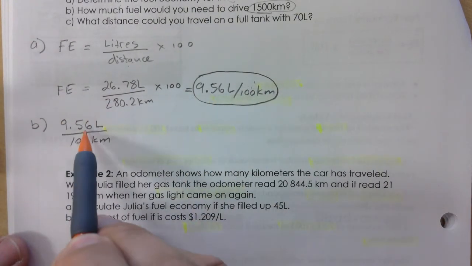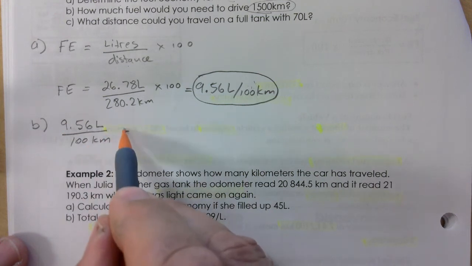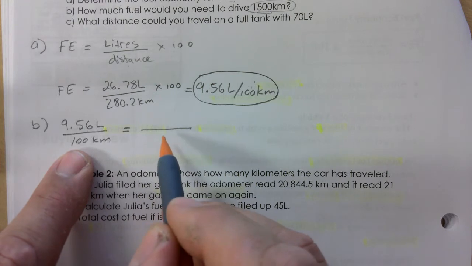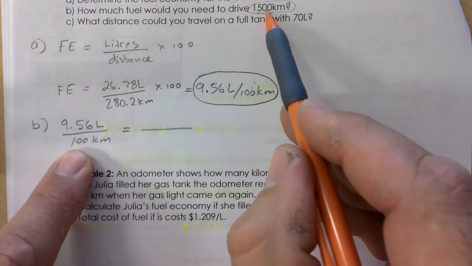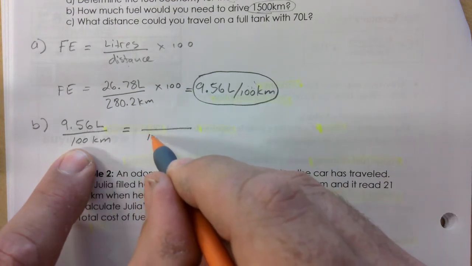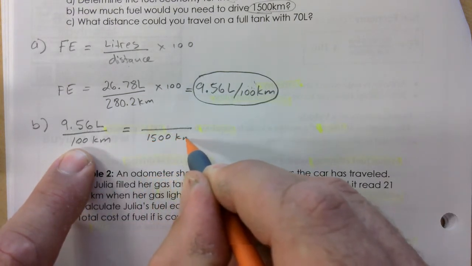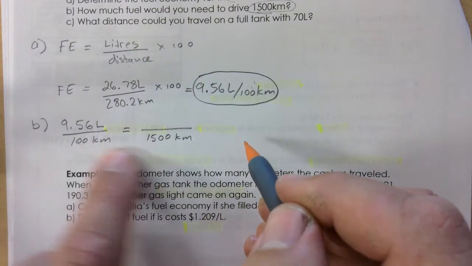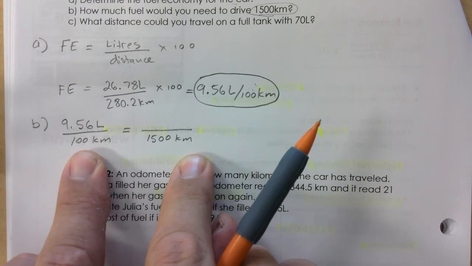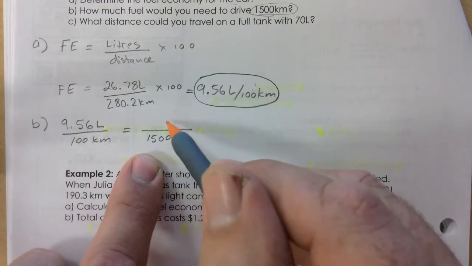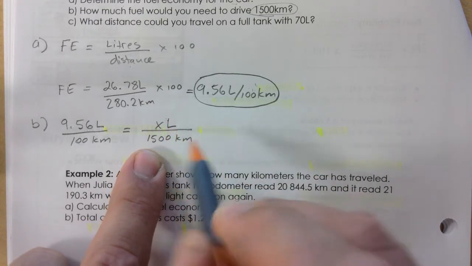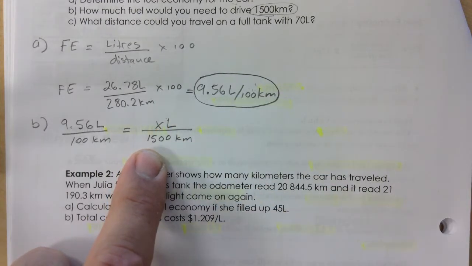I write my fuel economy like this. And on the other side, I will know one of the two. In this case, I know the distance that I'm planning on driving. So because distance is at the bottom here, you simply fill in the 1,500, matching kilometers with kilometers. Make sure your units line up. You can't put the 1,500 in the numerator because you have liters across from it, right? So that's what they're asking for. So put your X in there.